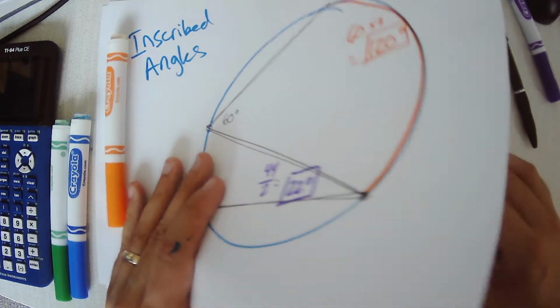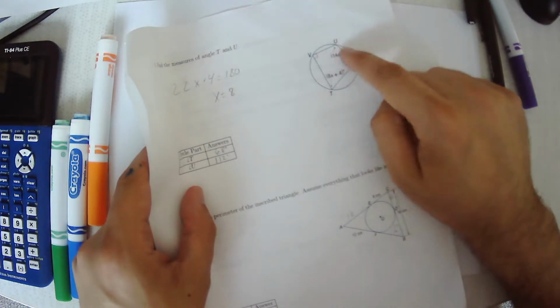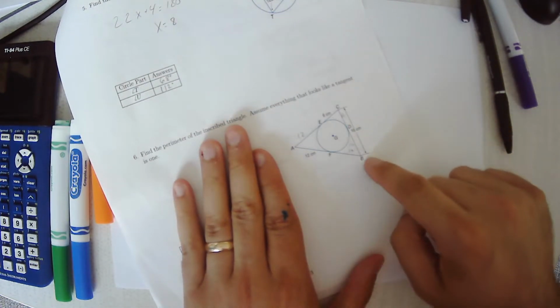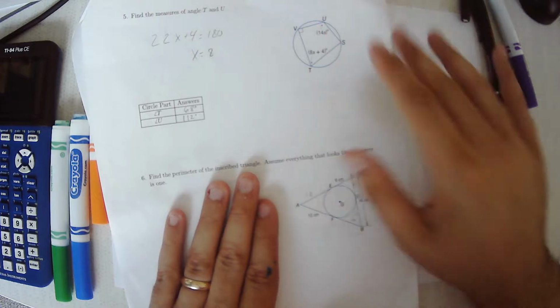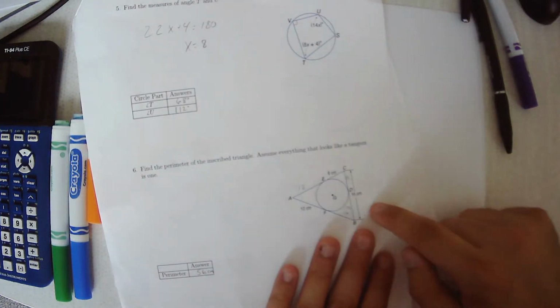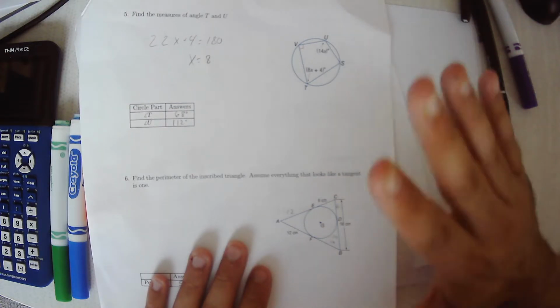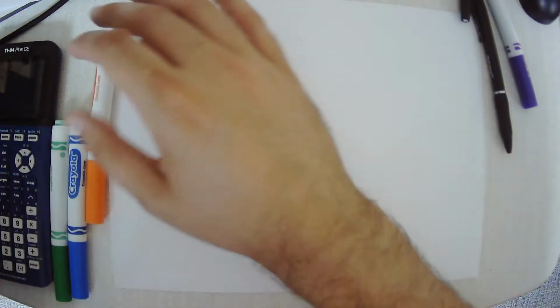We also talked about inscribed shapes. For example, on your test, we inscribed a quadrilateral. We also circumscribed a circle using tangents. Neither of those made it on there. Those kind of go hand in hand with what we just talked about, but they didn't make it. What did make it, though, was 2 kinds of circle problems.